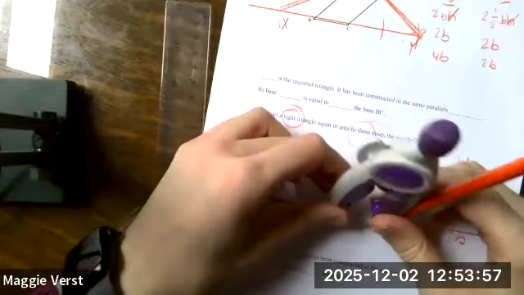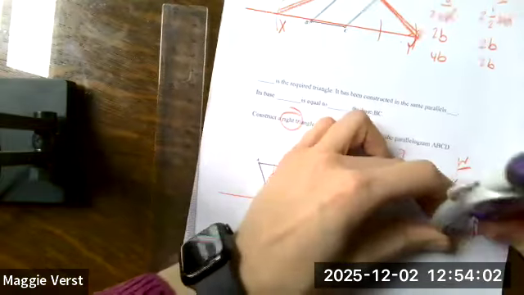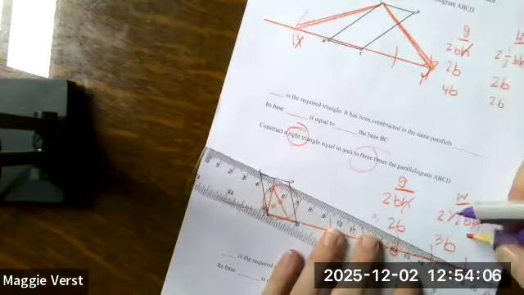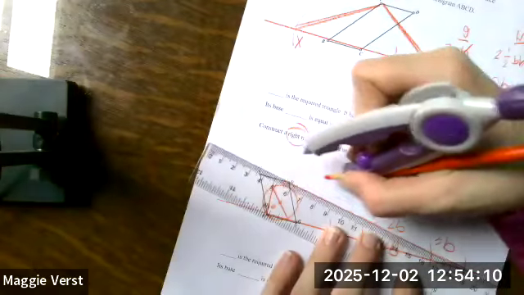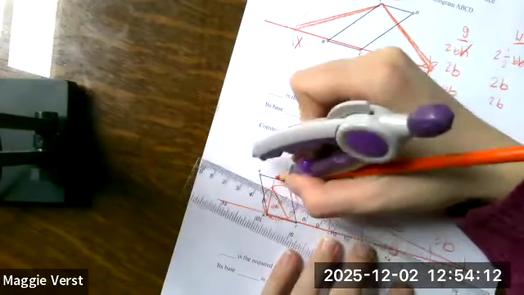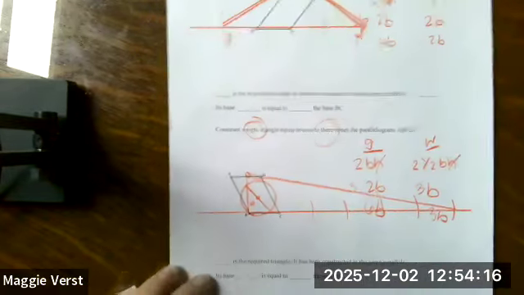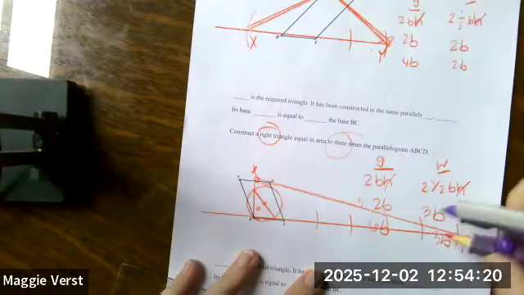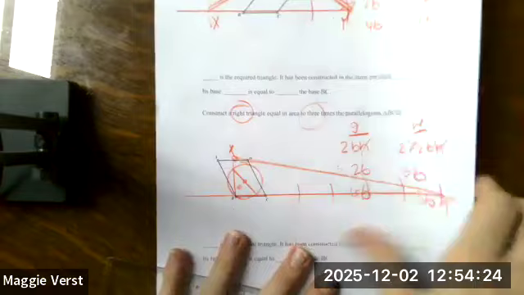So I'm going to go 1, 2, 3, 4, 5, 6. And then I will connect up to that point up there. There we go. So we'll call this XY. So then BXY is the name of my triangle.